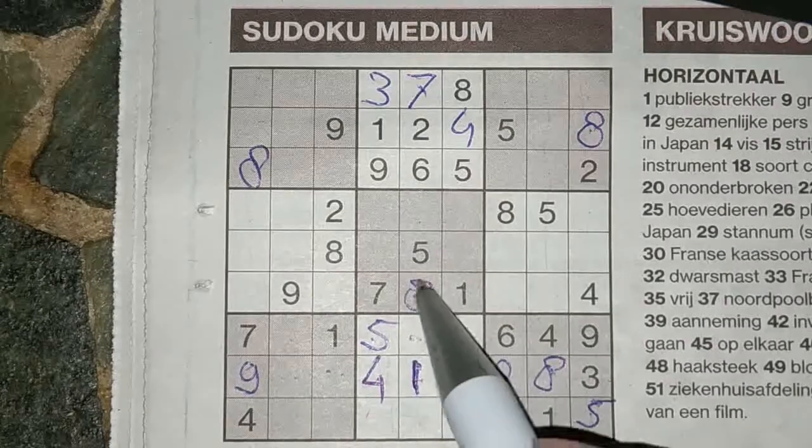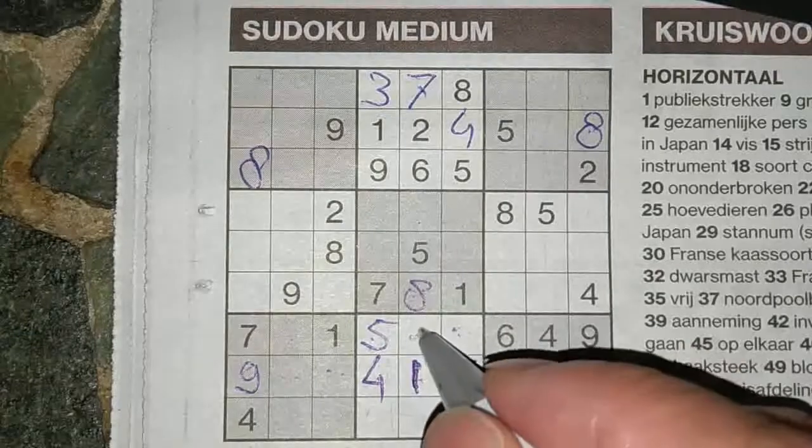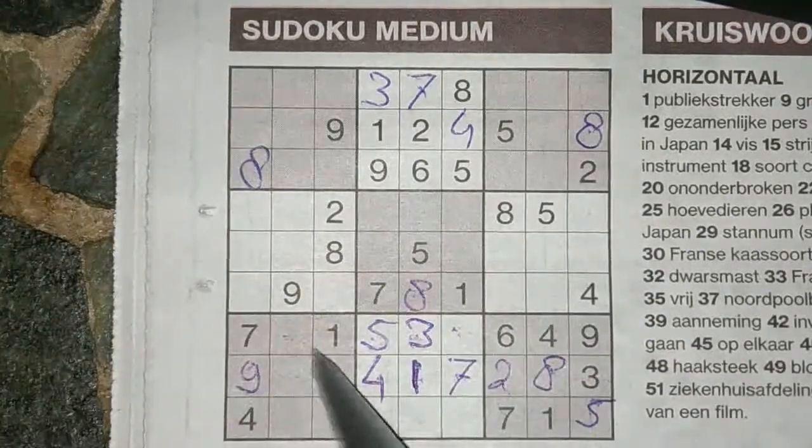I see here an 8. I see here a 2. So this must be a 3. The 3 is left. So this must be a pair 8 and 2.